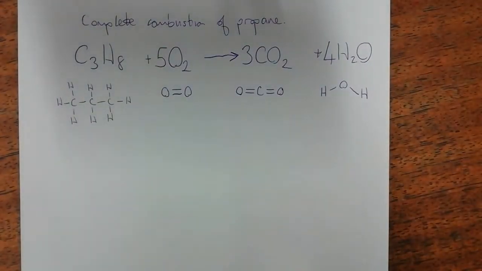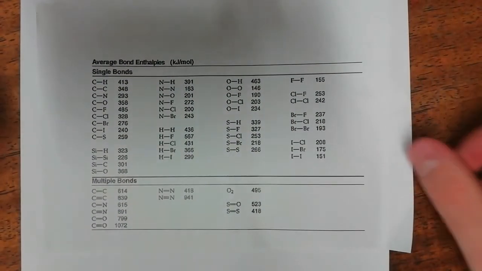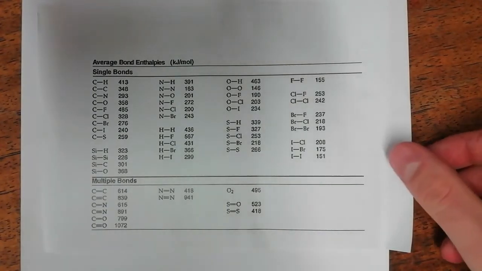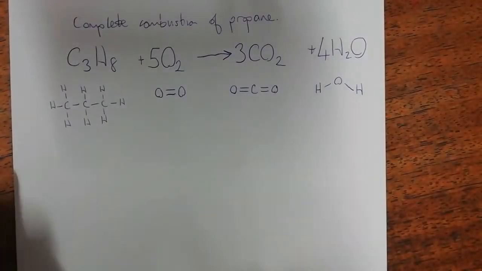Okay, so the next step is we need to find out our bond enthalpies for each individual bond. So this is the sheet that I've given to you either in class, if you were in class it should be stuck in your book, or if you're at home this sheet is given to you on the worksheet. So what I need to do is figure out which bonds I've got.